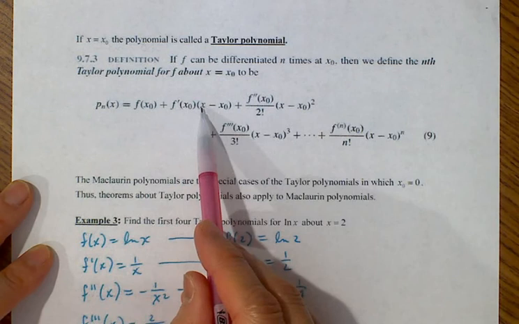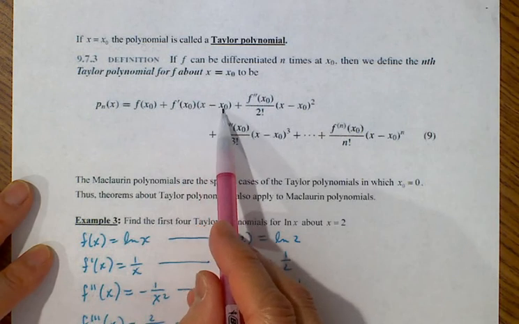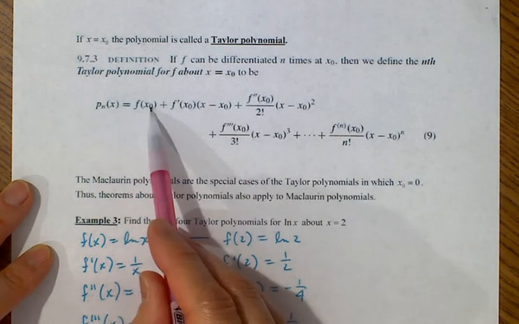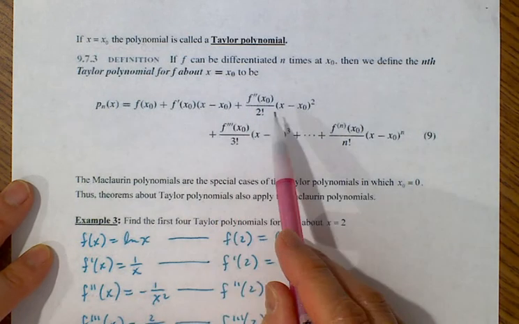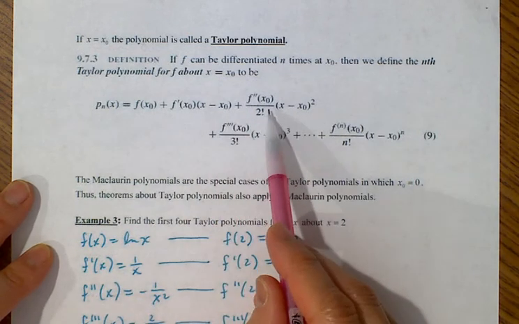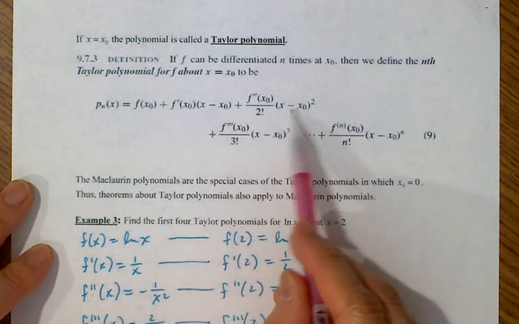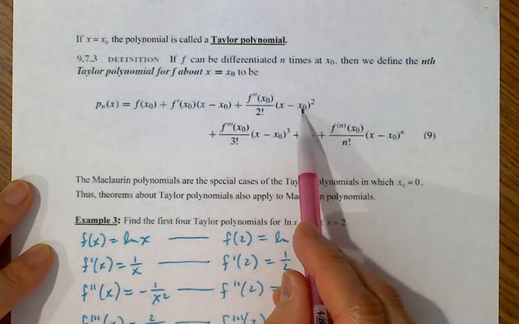It used to be just x, but now it's x minus that new center. In the Maclaurin polynomial, all of these x sub 0s were zeros, but now they could be any other number. The format is pretty much similar for this portion, except when you are squaring it, you have to take x and then subtract off whatever that new center is.